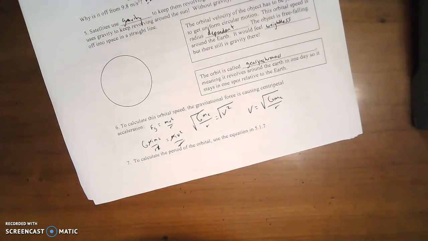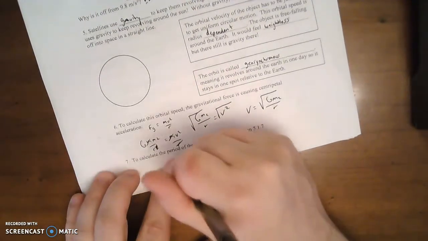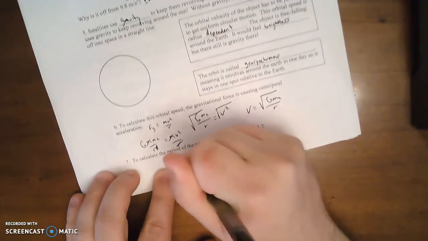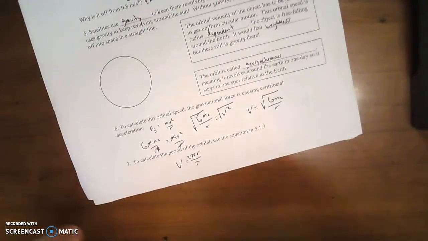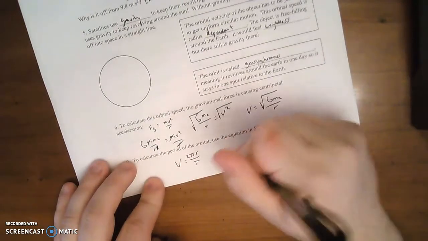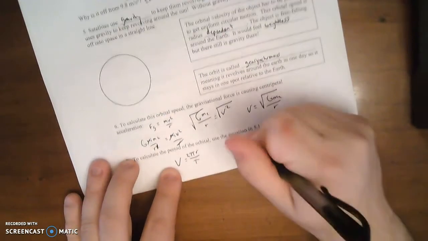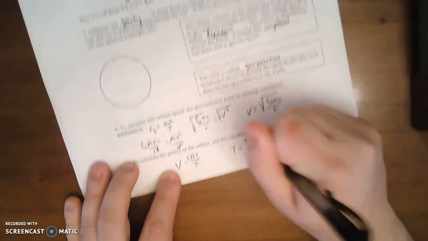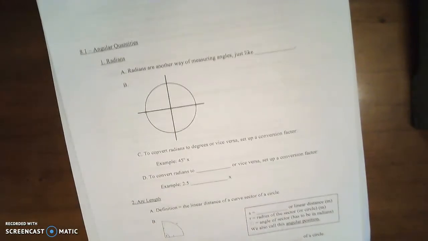To figure out the period of an orbital, or of an orbiting satellite, you can use this equation again, v equals 2 pi r over period, and just solve this around. So if we want to solve for the period, we can just multiply both sides by t, divide both sides by v, and get 2 pi r over v equals the period. So that's something we can use as well. As we continue, let's do that next.